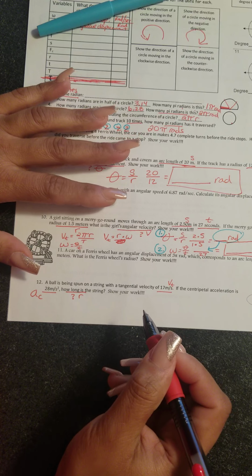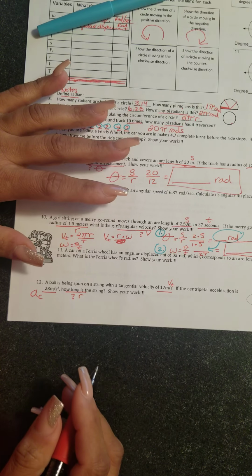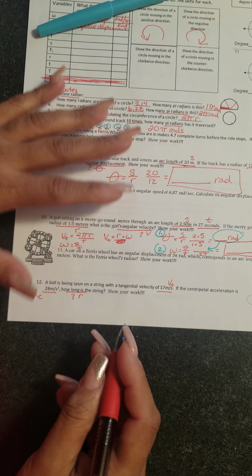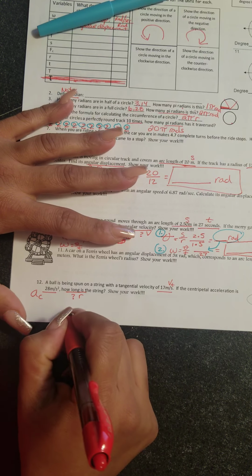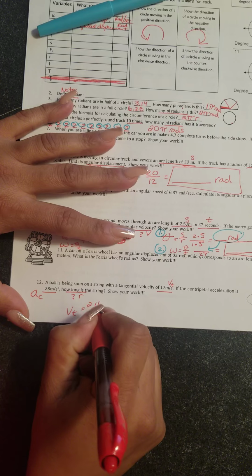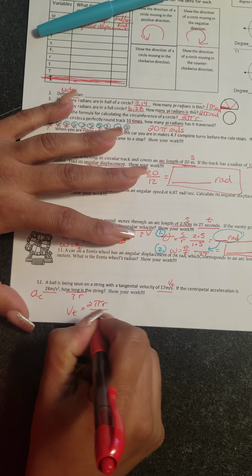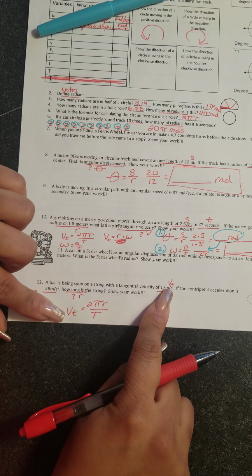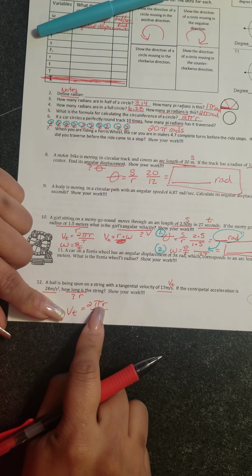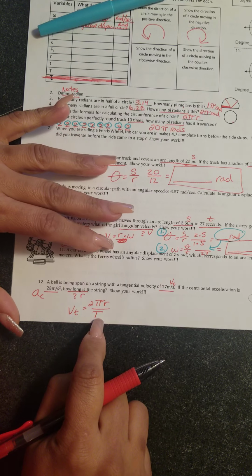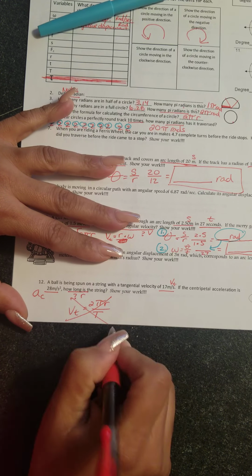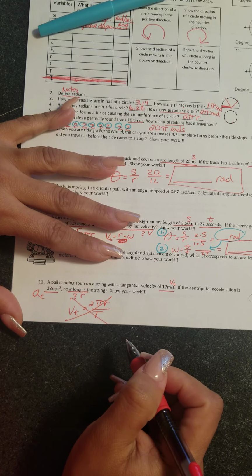Let's see what we can use to solve this. We can use Vt equals 2 pi r over capital T. We have the Vt. 2 is a constant. Pi I know is a constant. R is here. I don't have the capital T. So it looks like that's not going to be a good equation to utilize.